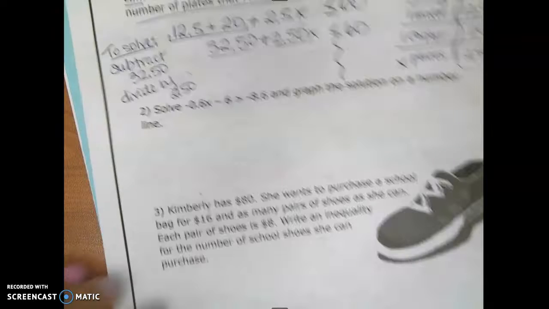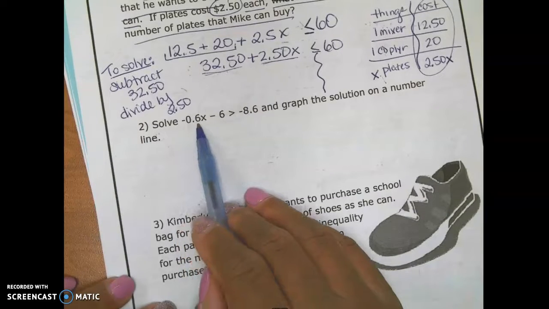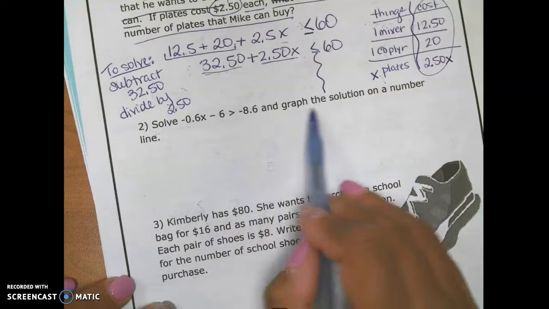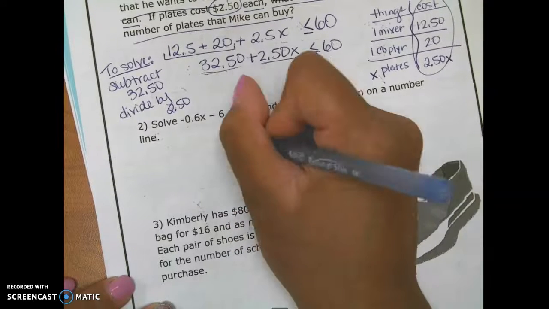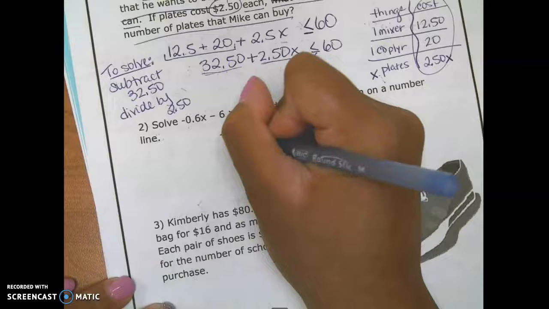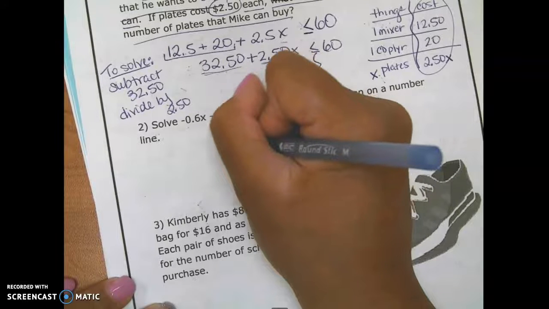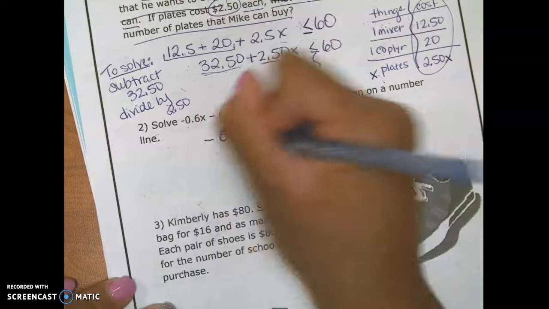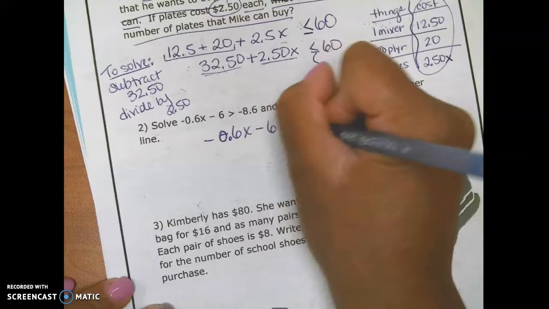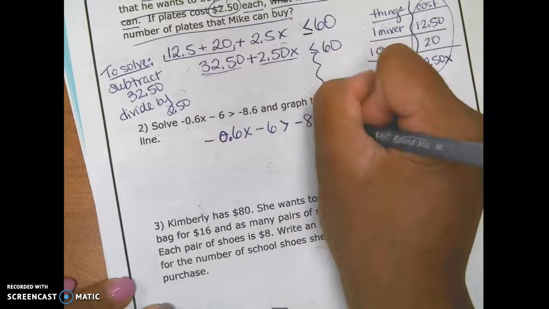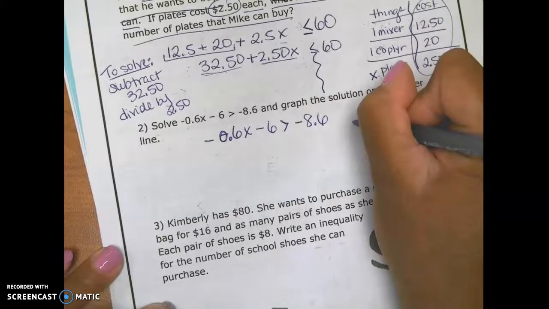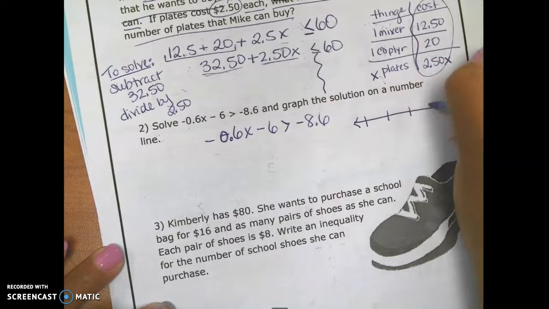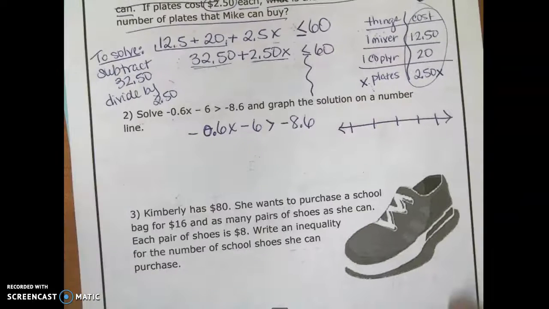All right. Solve for negative 0.6x minus 6 is greater than negative 8.6 and graph the solution on a number line. So I have negative 0.6x minus 6 is greater than negative 8.6. And then you need a number line here. 1, 2, 3, 4, 5 ticks, don't forget.